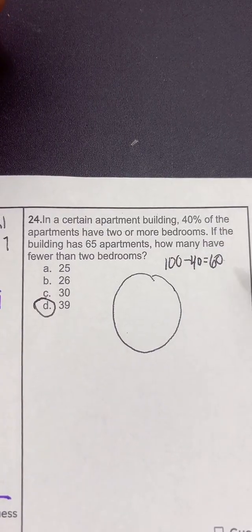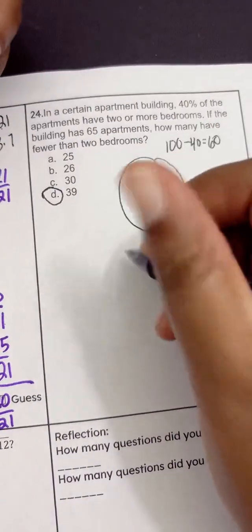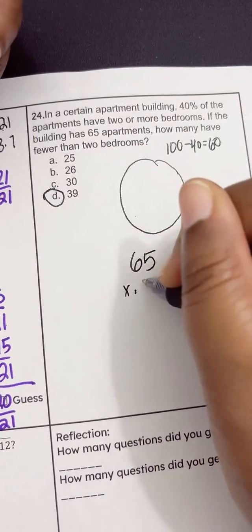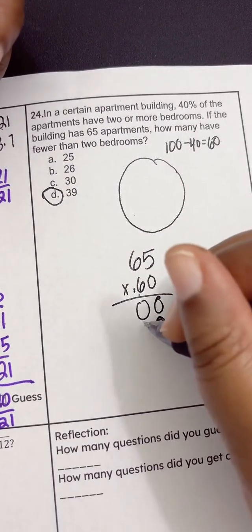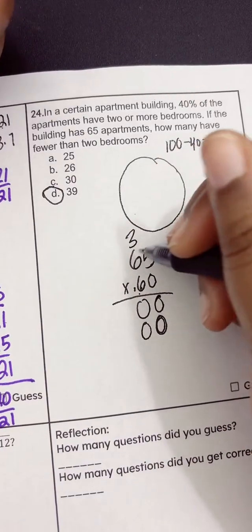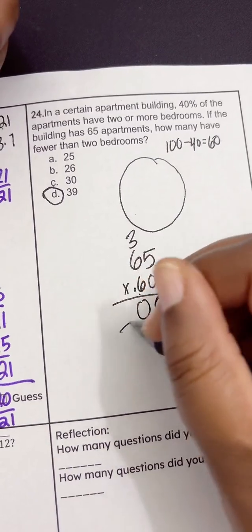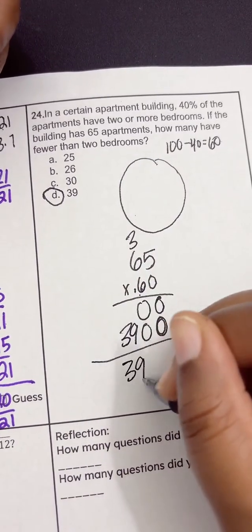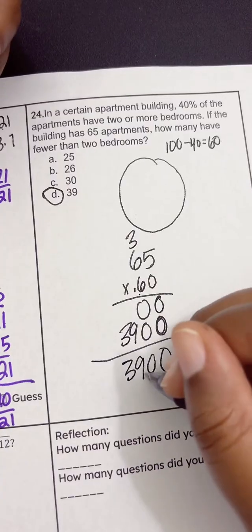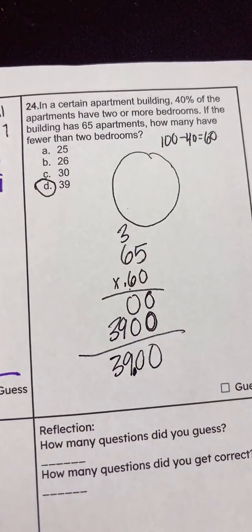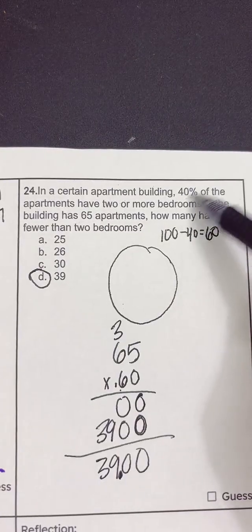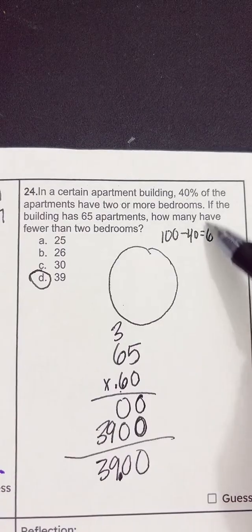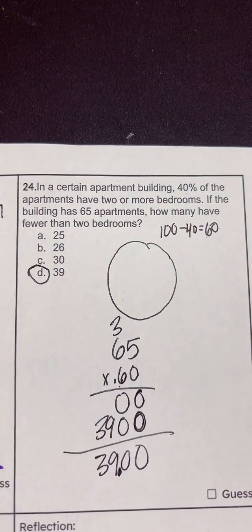Okay, so 60%. Okay, so then let's do 60% of 65. 0, put our placeholder. 6 times 5 is 30. 6 times 6 is 36. 37, 38, 39. That's it. We have our 2 digits after. Boom. I see it. Perfect. And that's how we get it. But you had to see this part, because we didn't want this 40%. We wanted the 60% that was left. That was the trickery in that. Okay. Got it. All right.